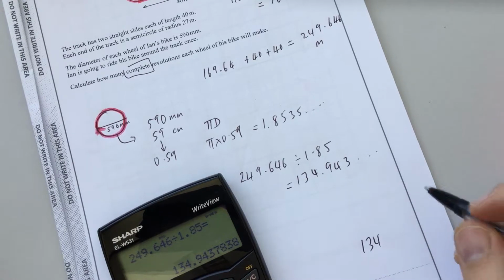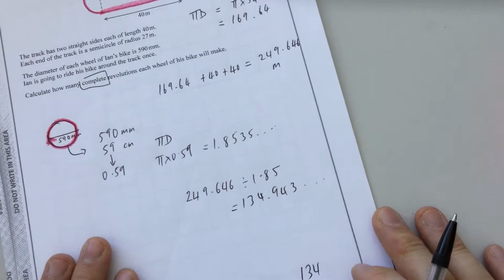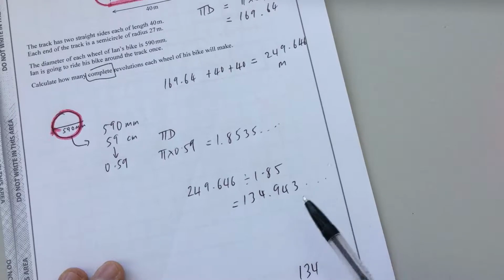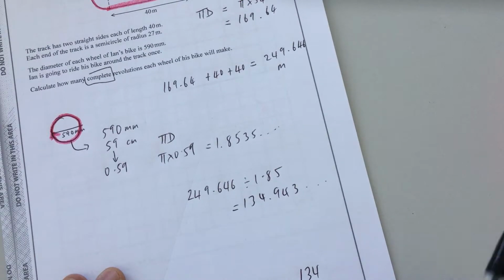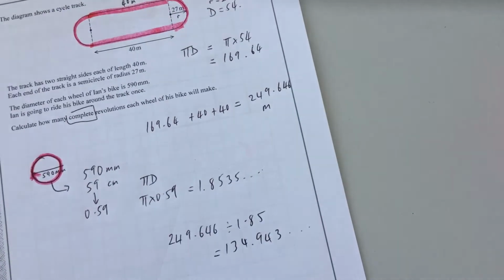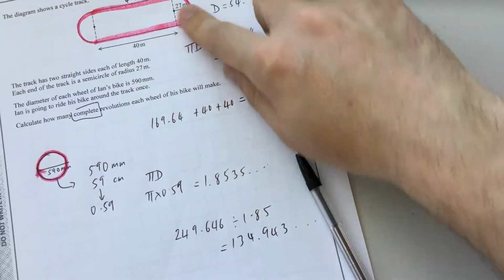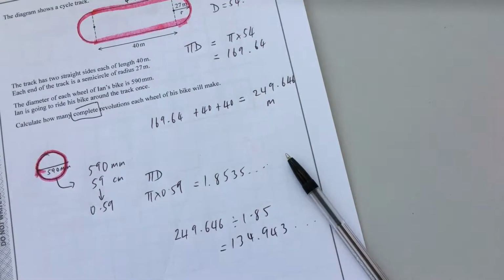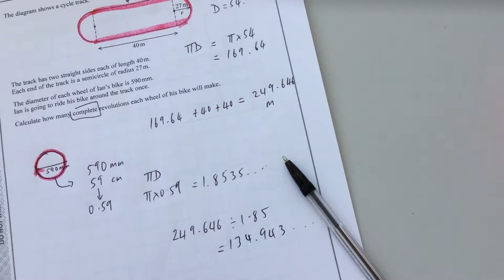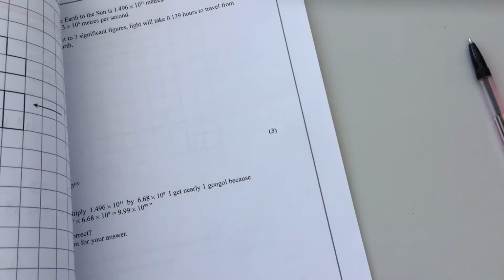Okay, there we go. So read the question. It will not automatically be pi r squared. It also won't automatically be pi d. Read the question. If it's talking about the outside, it's a perimeter. If it's talking about filling this with tiles and so on, filling up the area inside, then it's area. But read the question. It will tell you. Right then, next one.